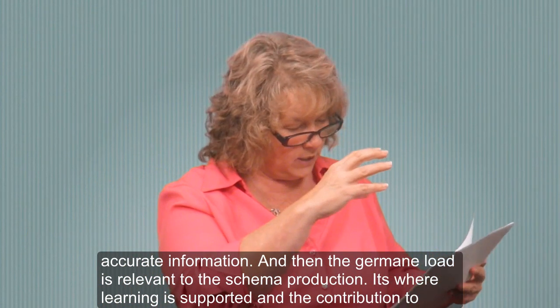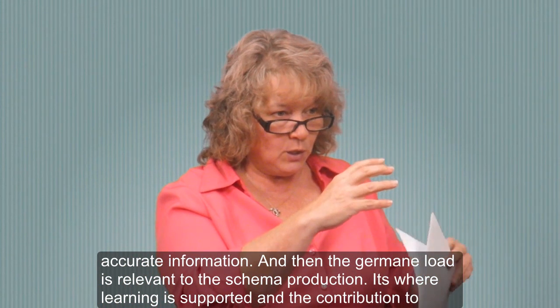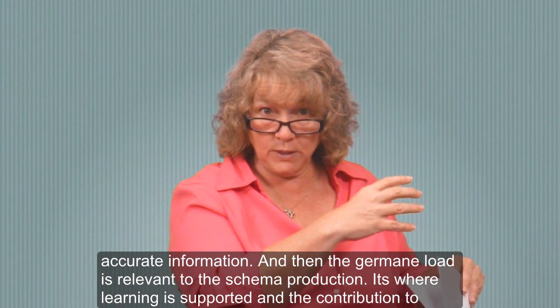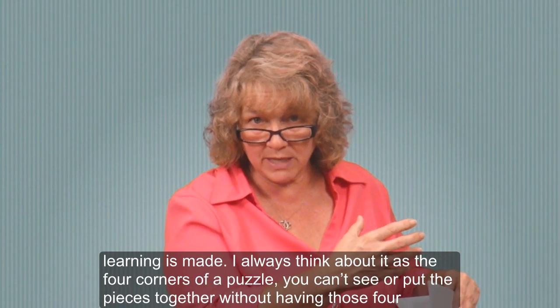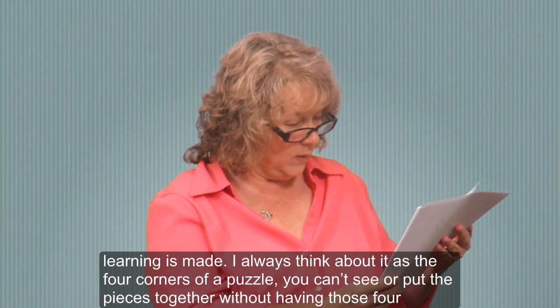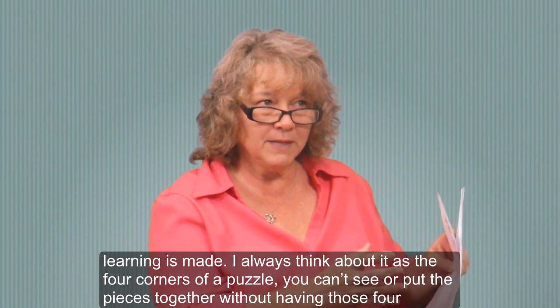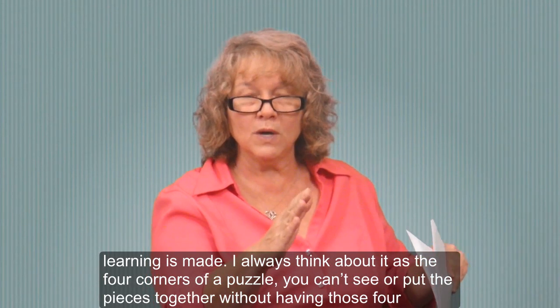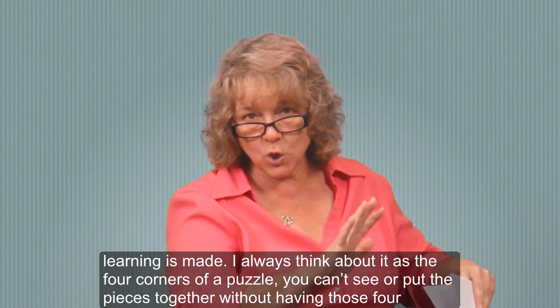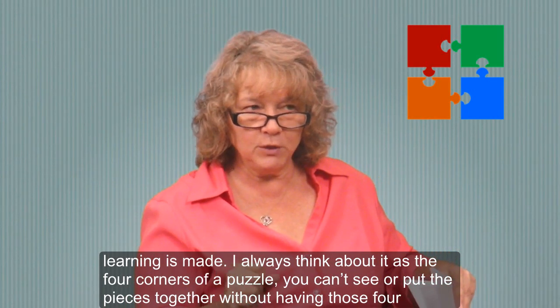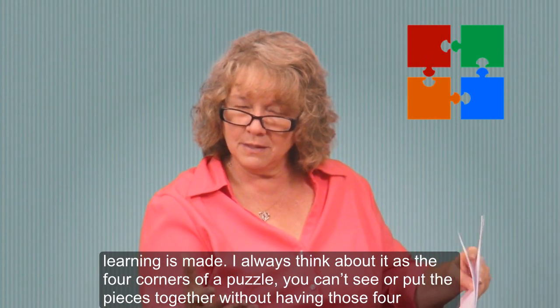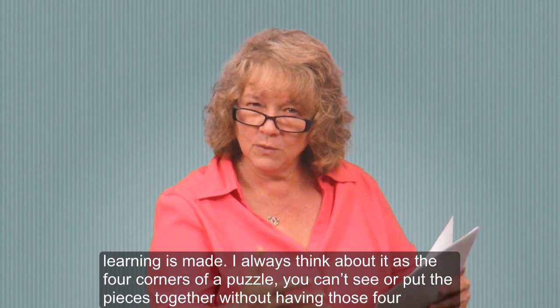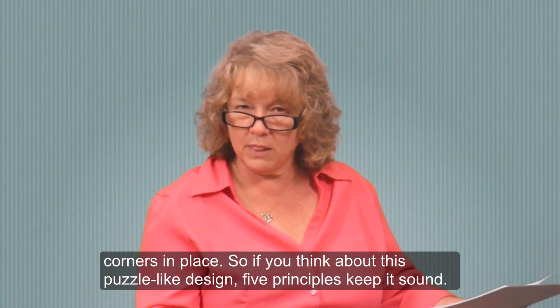So that's really where learning is supported and the contribution to learning is made in the germane. Okay, so if you think about this, and the germane too, I always think about it like the four corners of a puzzle. You really can't see or put the pieces together without having those four corners in place.